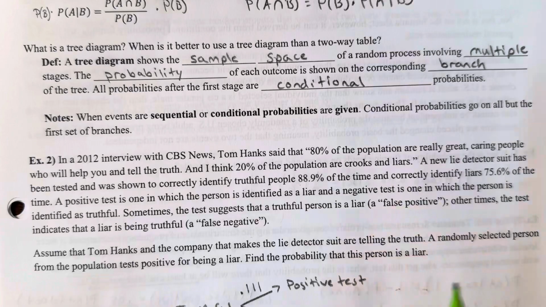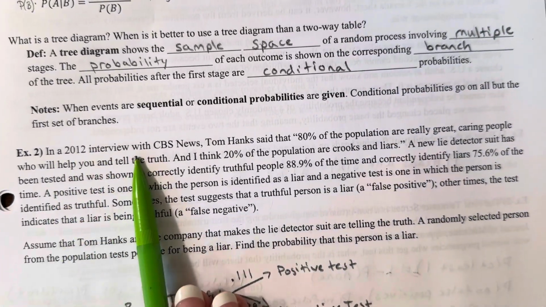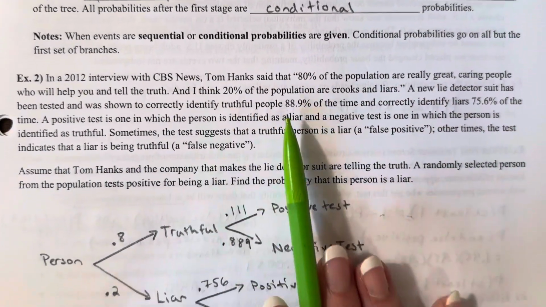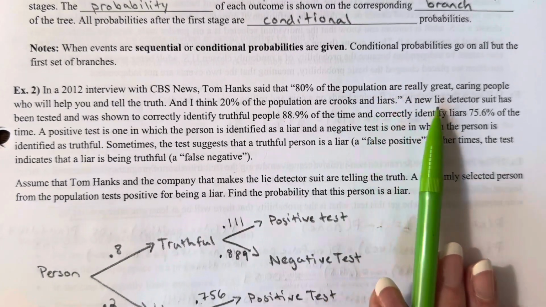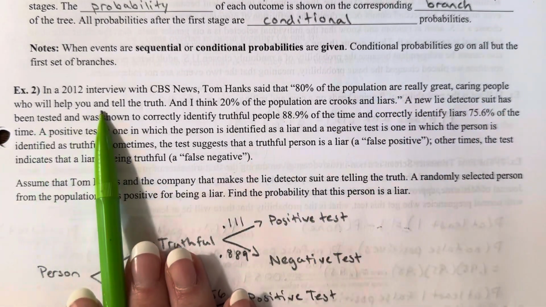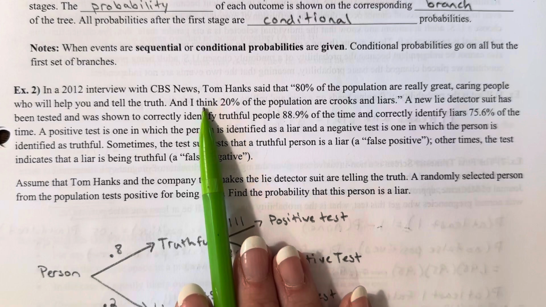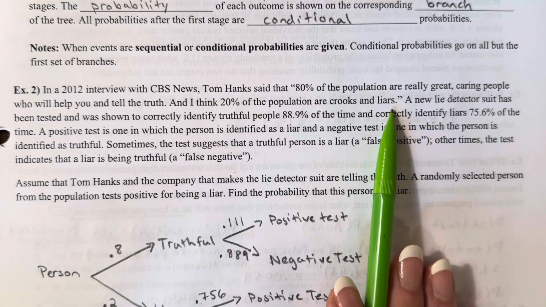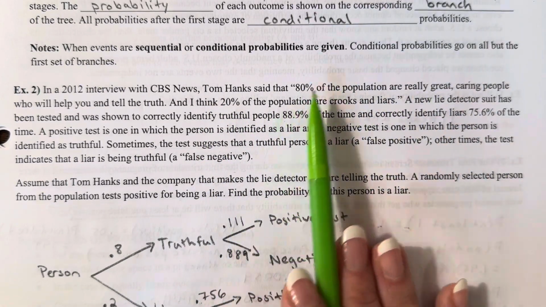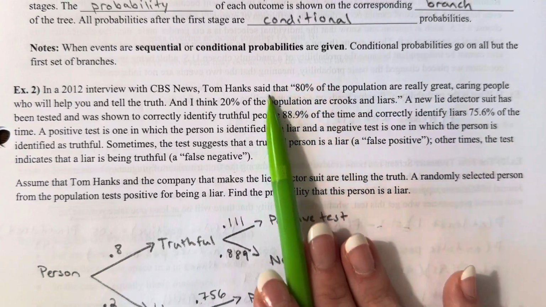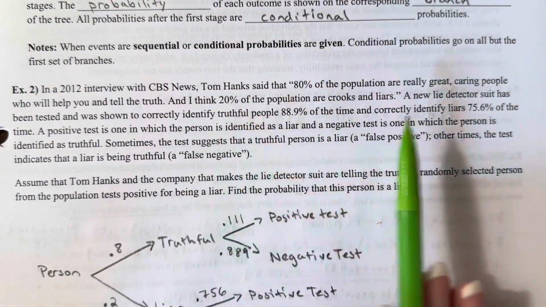Right, now in our last example for this lesson, in a 2012 interview with CBS News, Tom Hanks said that 80% of the population are really great caring people who will help you and tell the truth. And I think 20% of the population are crooks and liars. So he split the population into two groups. Truthful people, 80%, liars, 20%.